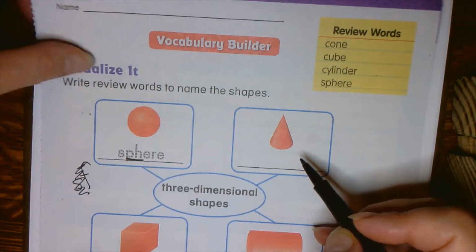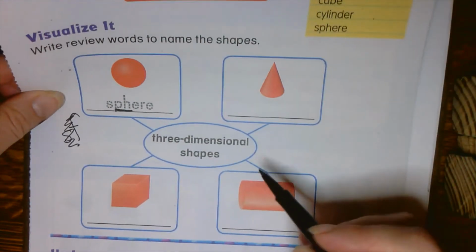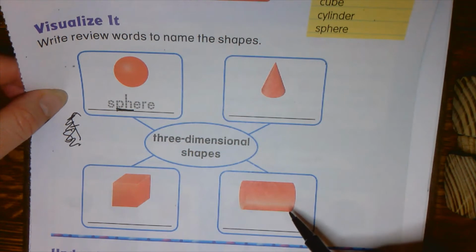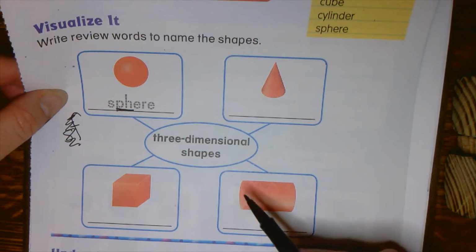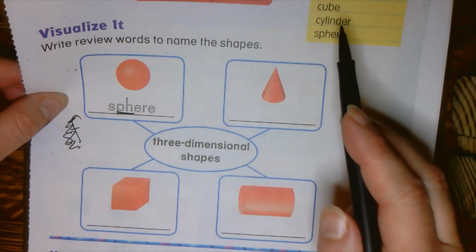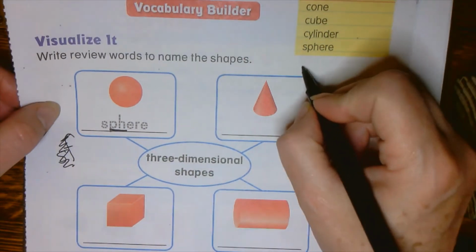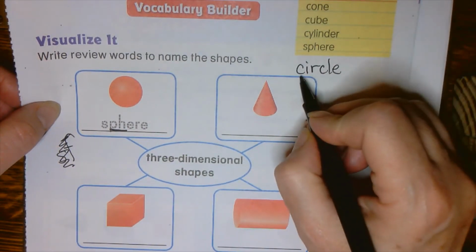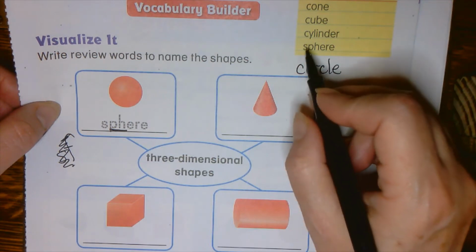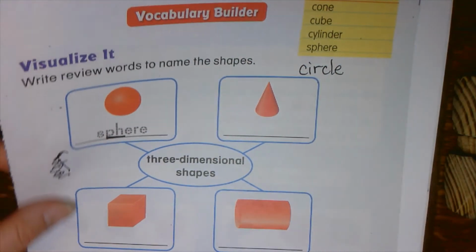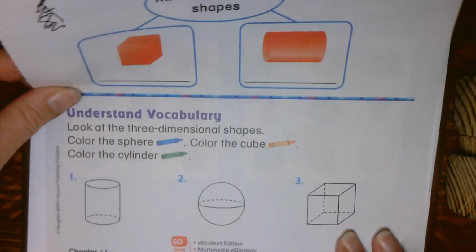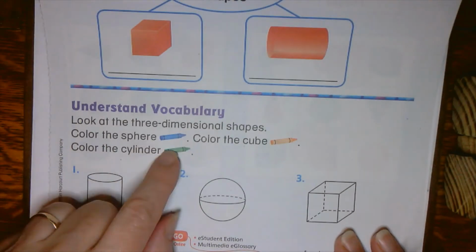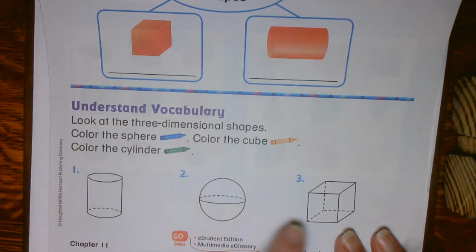This one you can look up here, cone, cube, cylinder, sphere. I bet you know which one that is. And we talked about cube. And here you see the one that's circle on the end. So that makes it a cylinder. One thing that might help remember that is, do you remember circle has that C making it soft S sound, just like cylinder does. All right, so color the sphere blue, color the cube yellow, color the cylinder green.